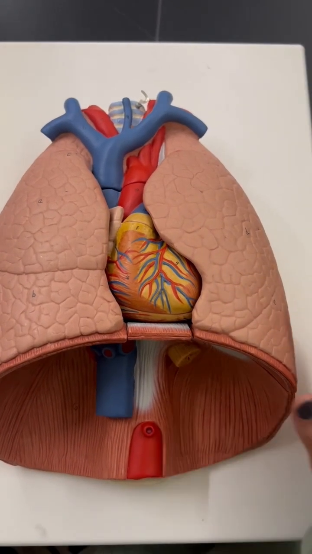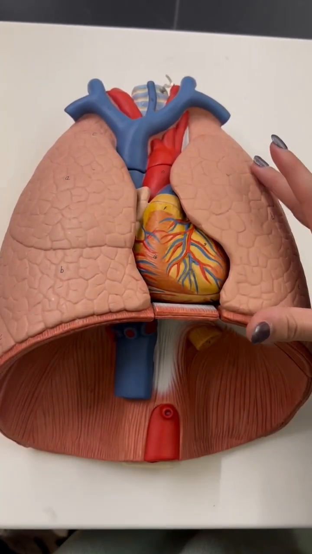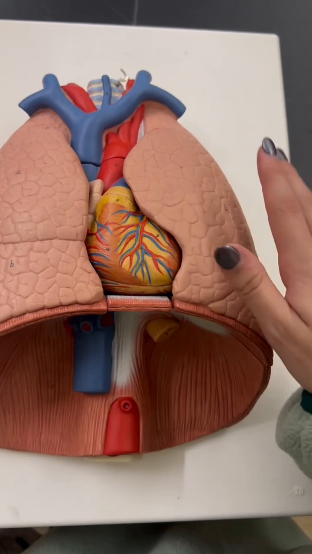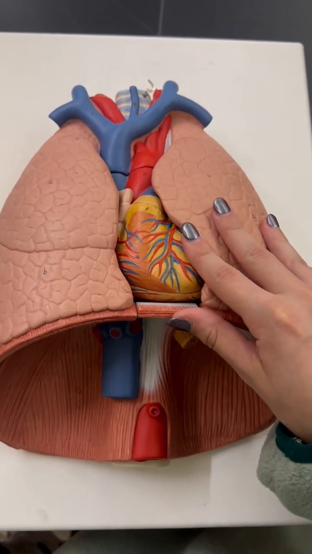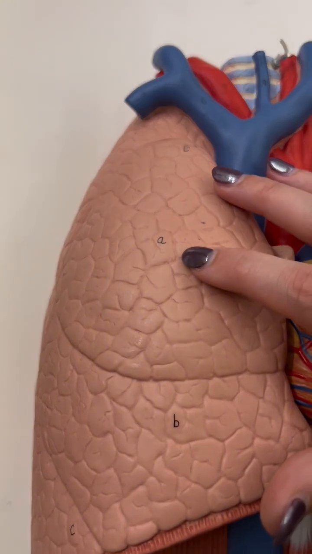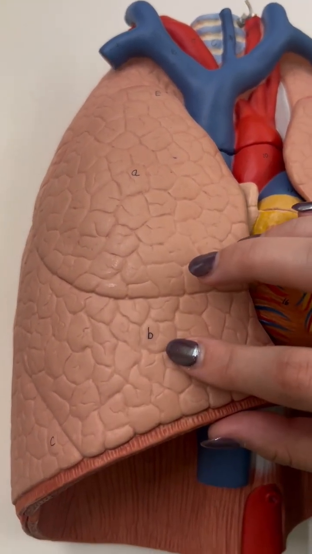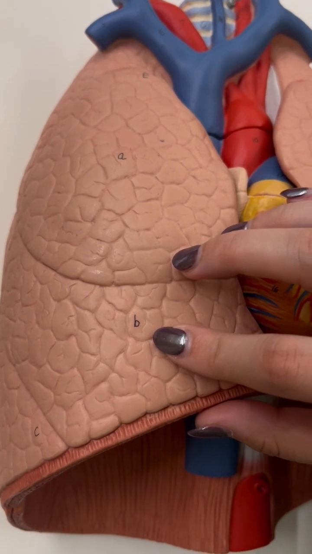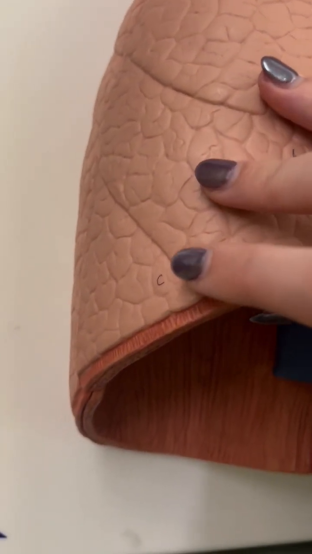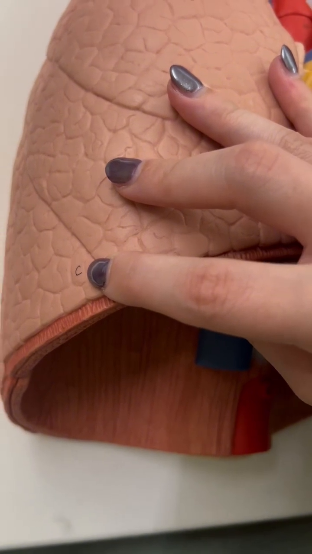Now your lungs are going to be different on your right and left. On your right, you're going to have 3, and on your left, you will have 2. This is because of the heart being more towards the left side. And over on the right side, you'll find a lowercase a, which is the superior lobe of the right lung. And then you'll find lowercase b, which is the middle lobe of the right lung. Then you will find here at the bottom is lowercase c, which is the inferior lobe of the right lung.